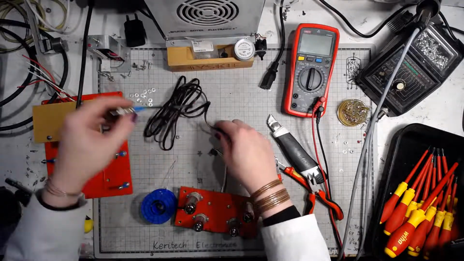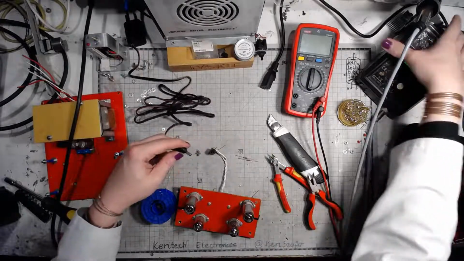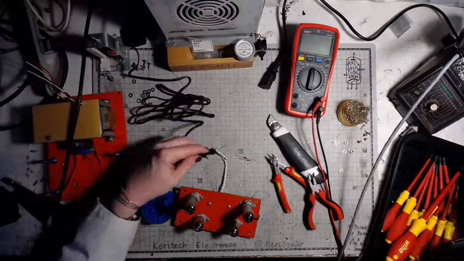Okay, ready to see the test fire on the heater. Lights off.